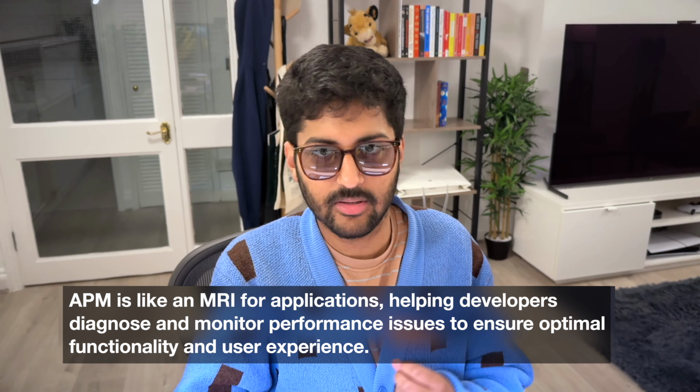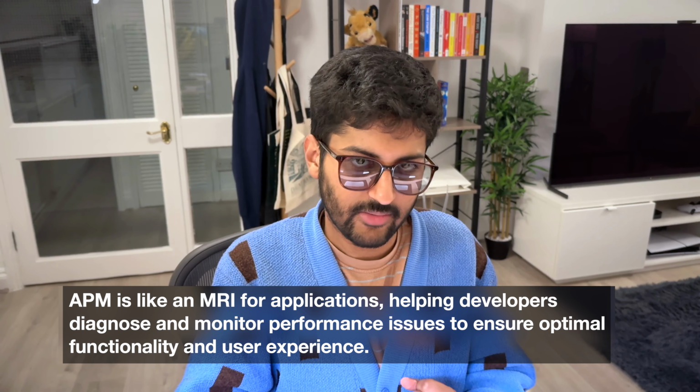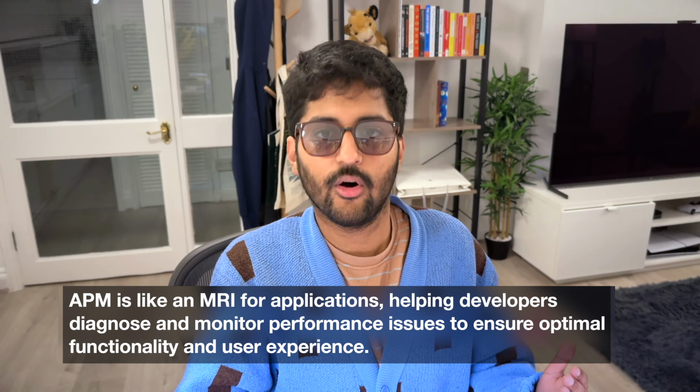So what is application performance monitoring, or APM for short? Well, it is essentially the MRI machine of the application world. Just like an MRI machine helps doctors diagnose issues with the human body, application performance monitoring tools help developers diagnose and monitor applications to ensure that they are healthy and performing very well. These tools collect data on the application's operations, analyze performance, and also help pinpoint problems before they affect the user's experience.